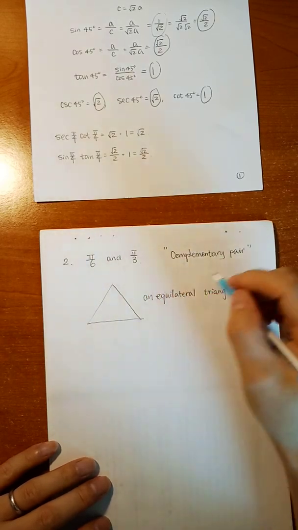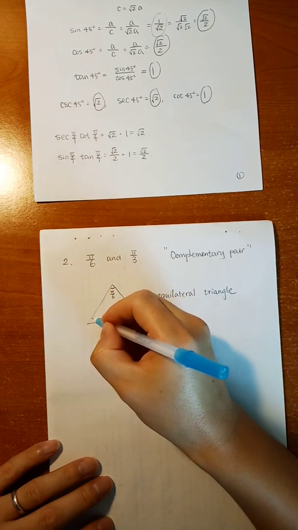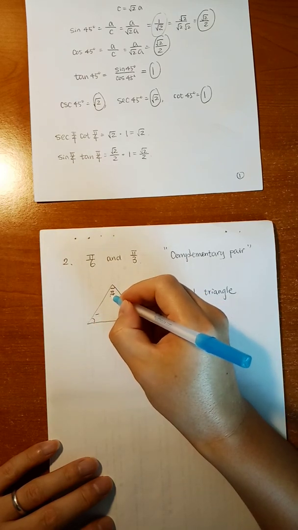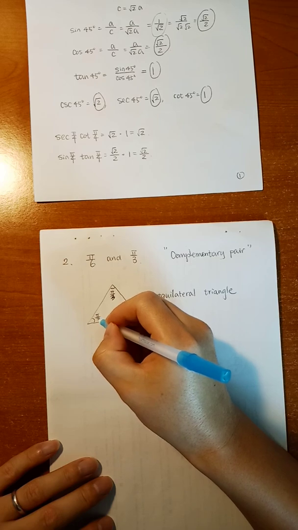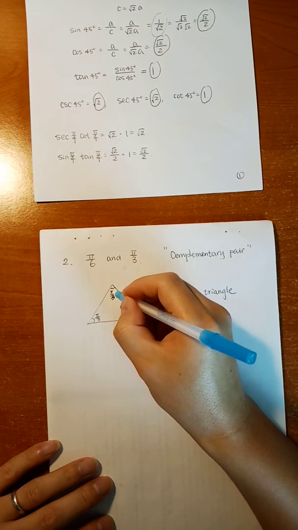For an equilateral triangle, all three angles are pi over 3, my bad. Pi over 3, pi over 3, and pi over 3. 60 degrees, 60, 60, 60.